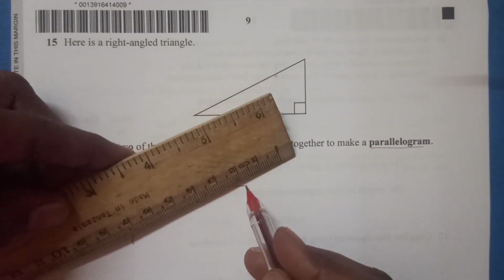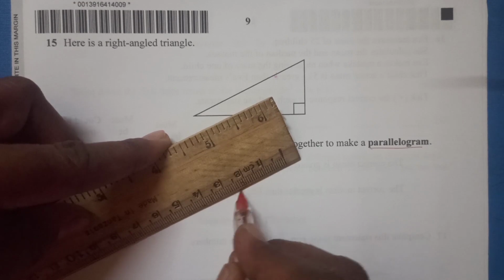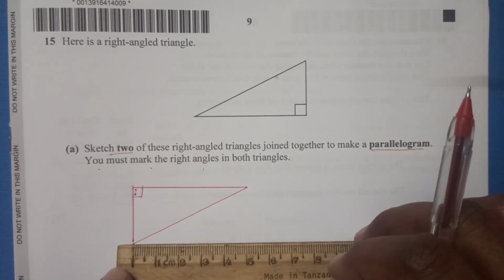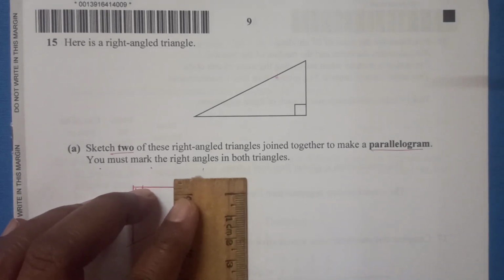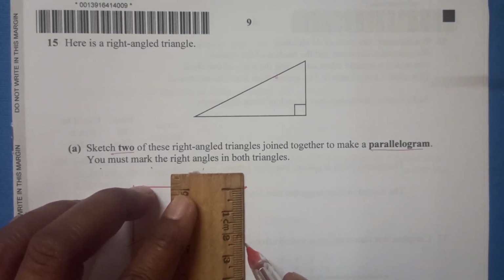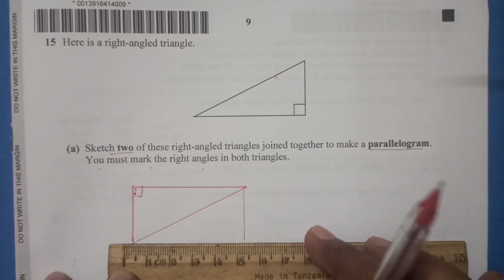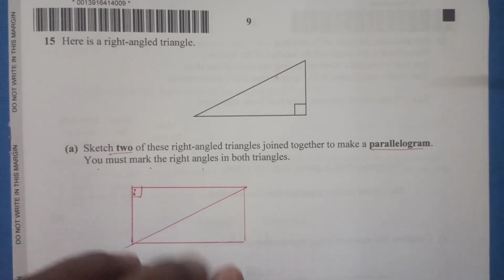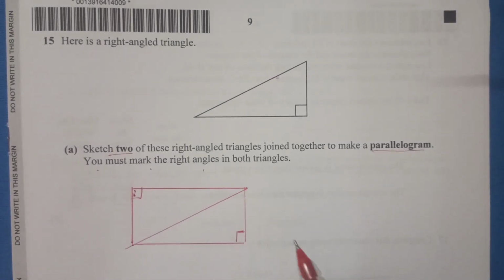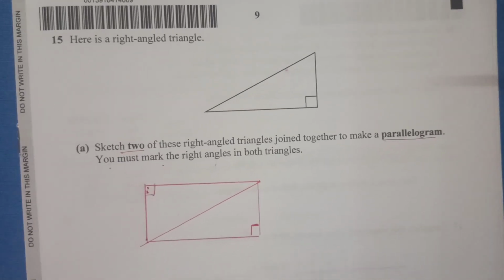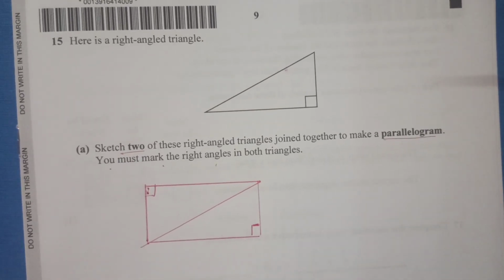If you join this one here like this, now if we take the reverse of this, the triangle's small side here, and the other one is here. So now this is a right angle. If you see, this is a parallelogram. This is a rectangle also, or you can say parallelogram also, if the right angles are like this.